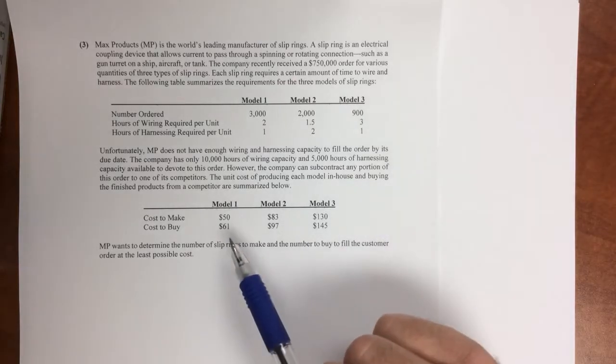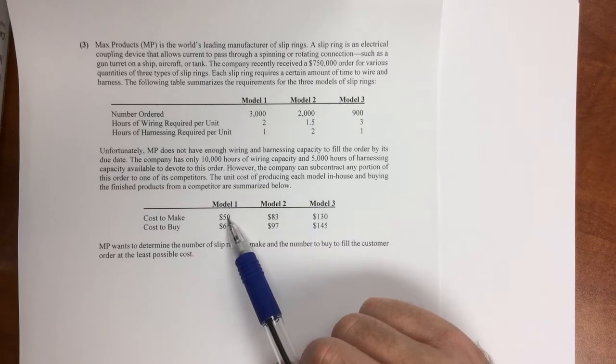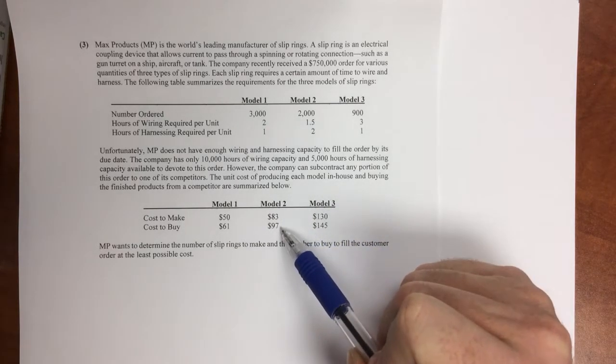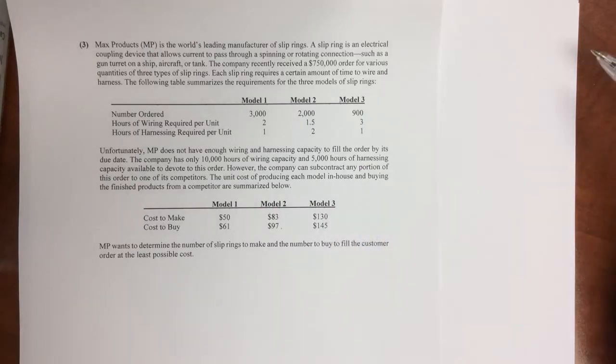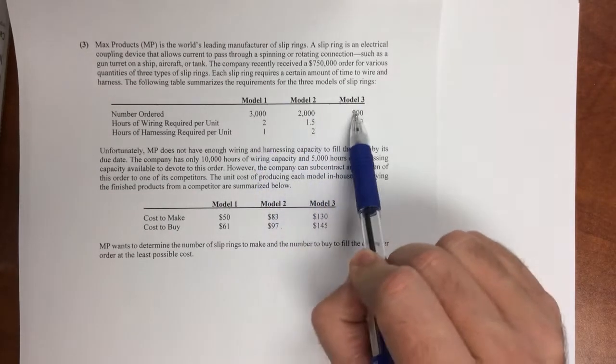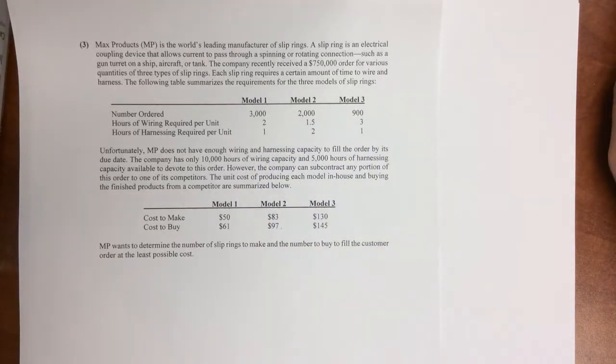So to make it in our factory, Model 1 costs $50. To buy it from a competitor, it's $61. Model 2 is $83 and $97. Model 3 is $130 and $145. And so what we want to do, our MP company wants to determine the number of slip rings to make and the number of slip rings to buy to satisfy the customer order at the least possible cost so we can make the most money.